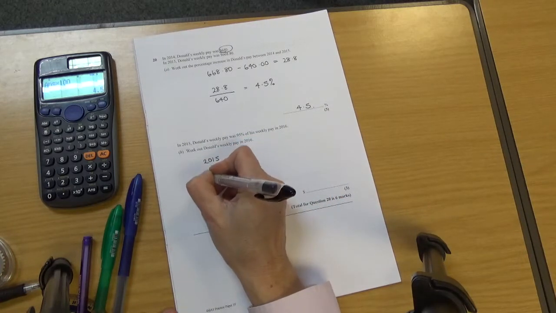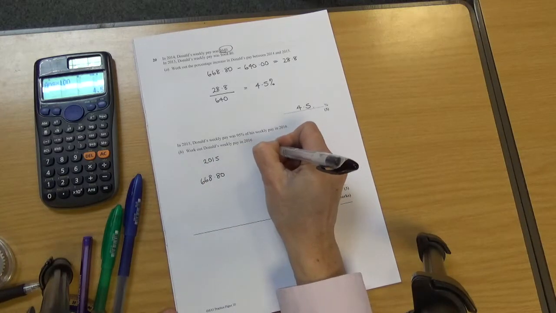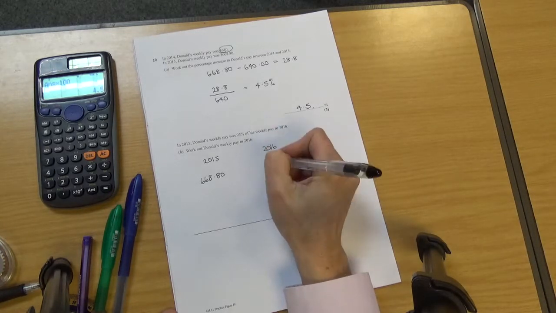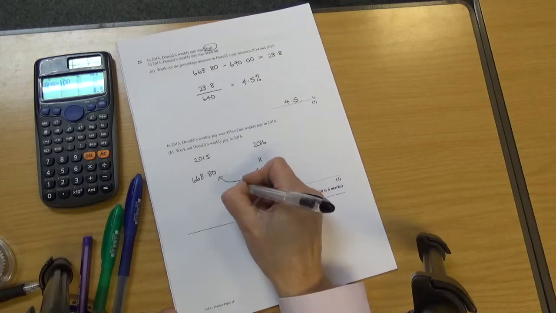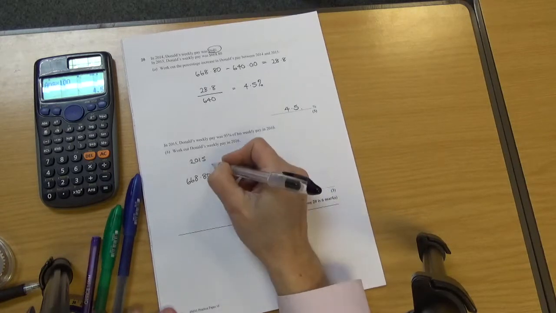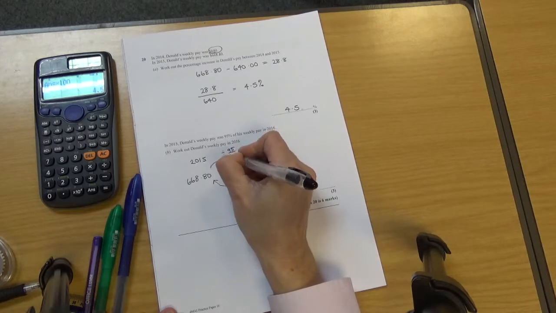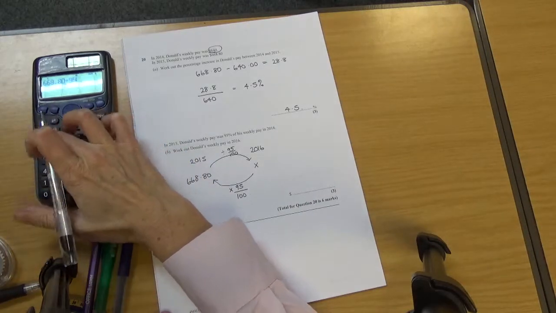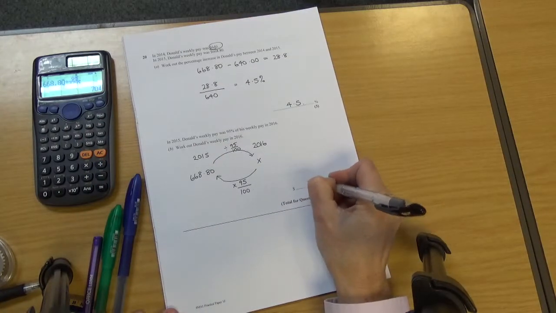2015, I know his pay was 668.80. In 2016, I don't know what his pay was. But I know that to go from his 2016 to his 2015 pay, it's 95%, which is multiplying by 95 over 100. So to go back the other way, I'm going to have to divide by 95 over 100. Which gives me an answer of 704, which is a nice round number.